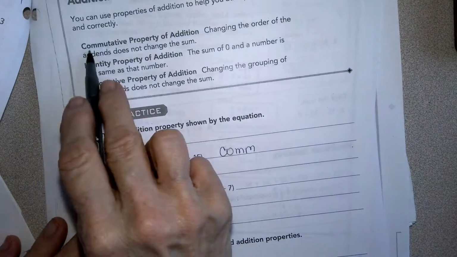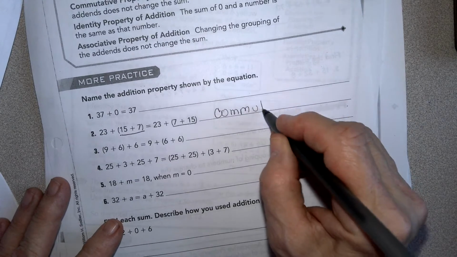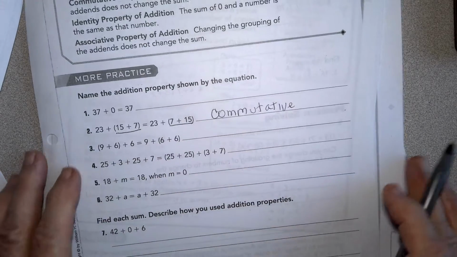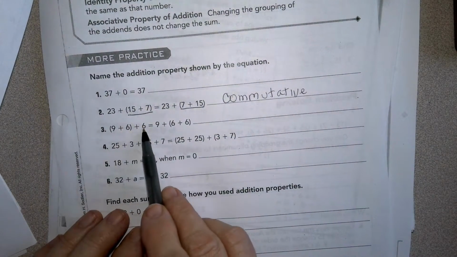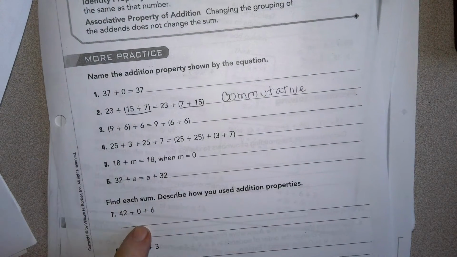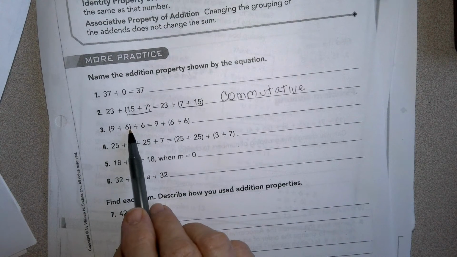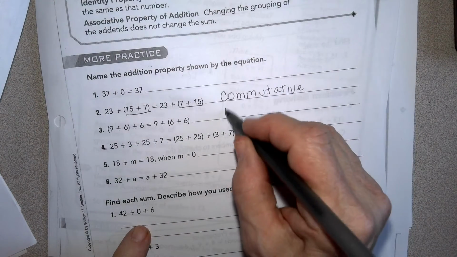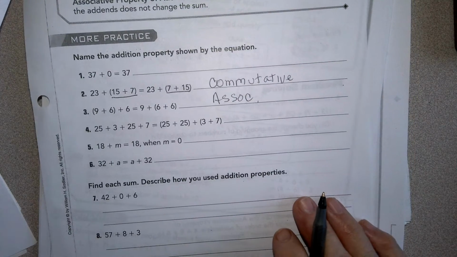So make sure, in fact, it's this word right here. Make sure that you correct your paper. You have to actually underline if something is changing. So then this one, 9, 6, 6, 9, 6, 6. Did anything change? No. The order did not change. It is not commutative. The 9 and 6 are associating here, but the 6 and 6 are associating here. This is the associative. Okay, good.